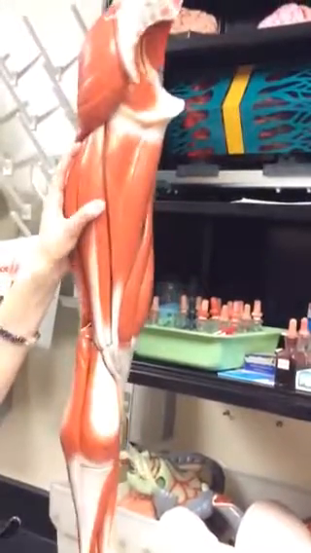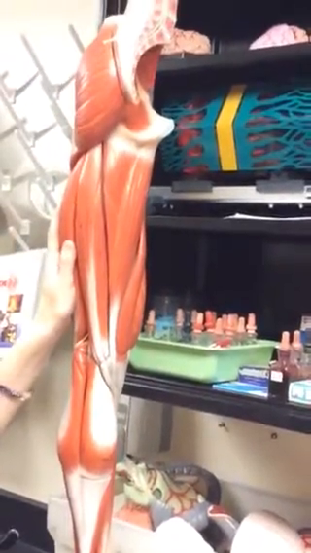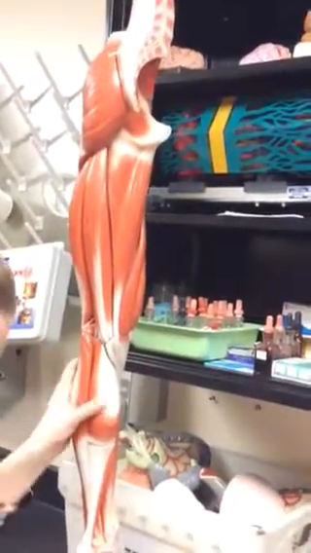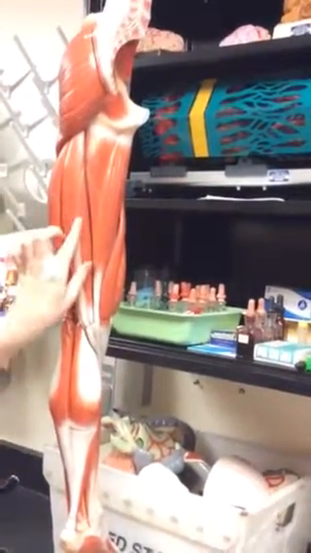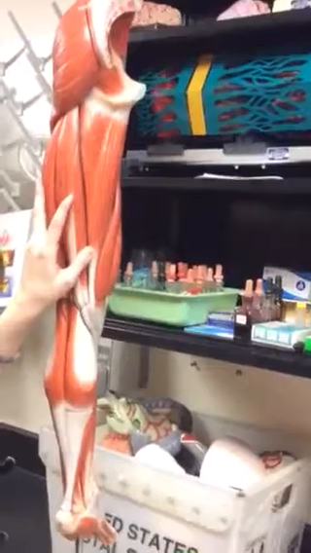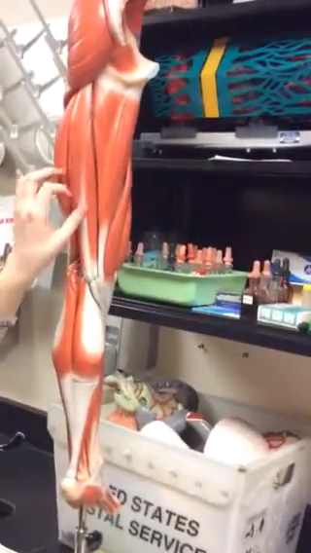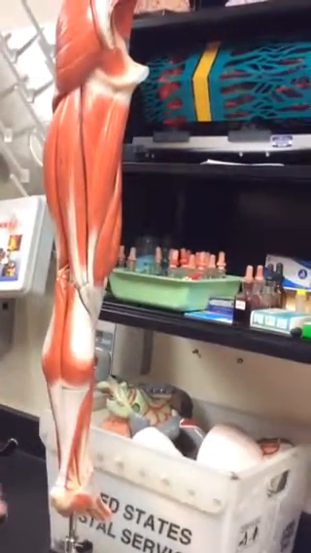The insertion for the biceps femoris is the fibula. It helps in knee flexion, and the semitendinosus, the insertion is the tibia, and it also assists with knee flexion.